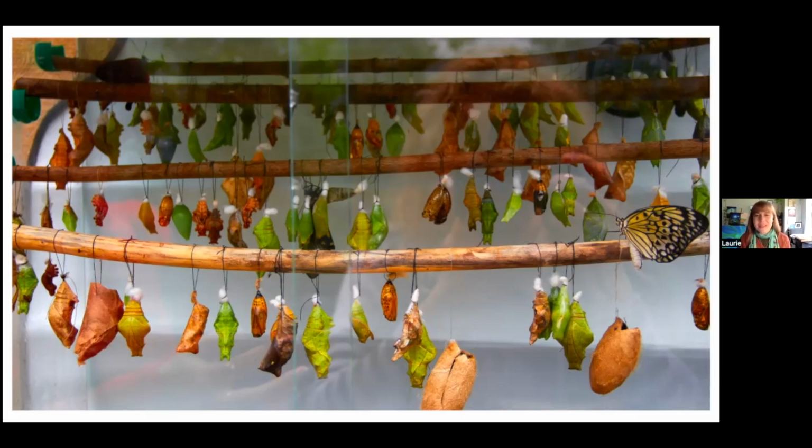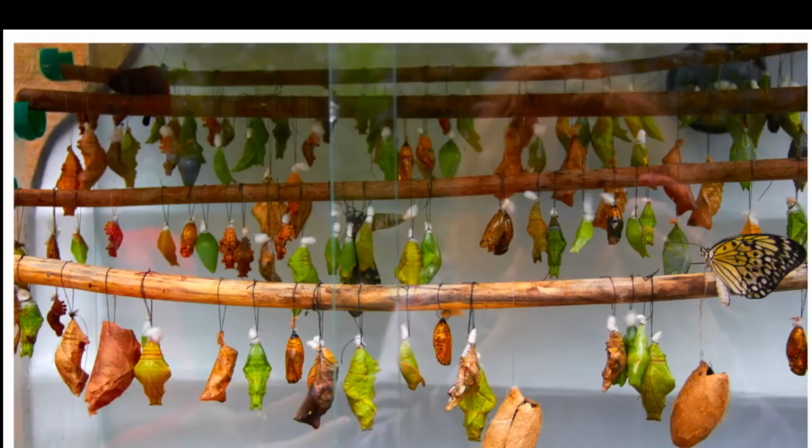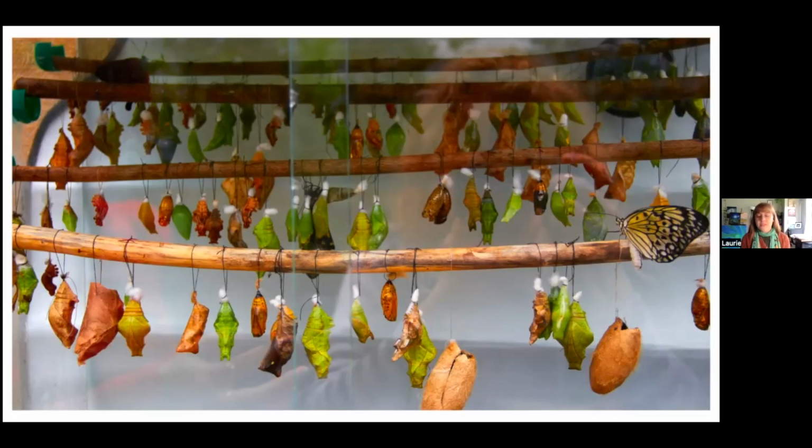So on this page, you can see a variety of all different types of cocoons, and also you'll see the chrysalis in there as well. So I'm going to be giving you a basic understanding of what complete metamorphosis looks like, so we can really feel into each phase fully. So there are 4 phases.